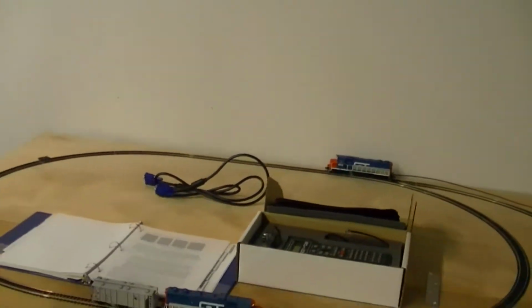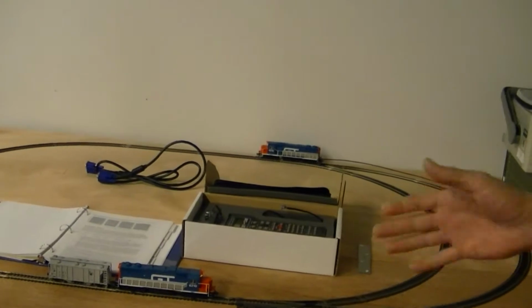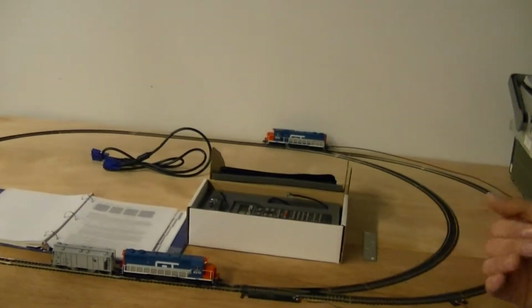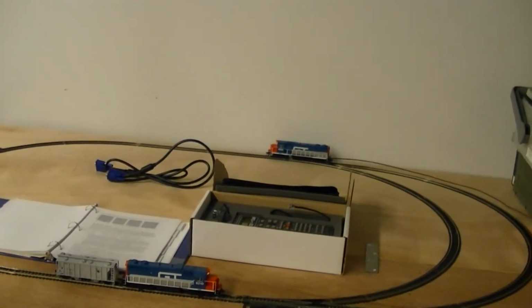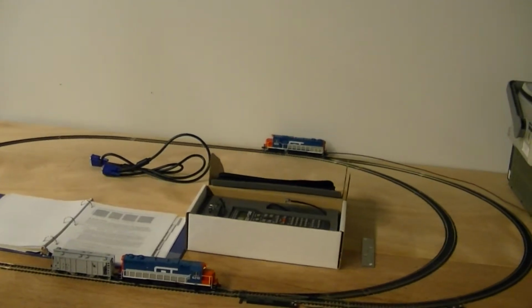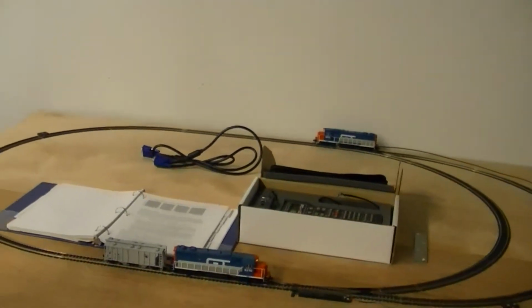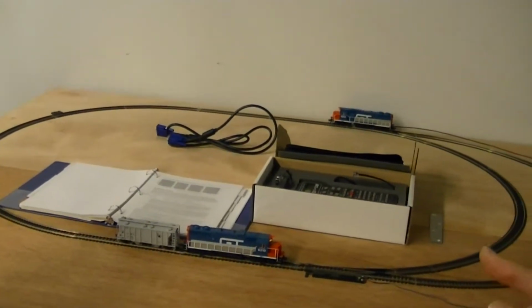So what you can do is you can implement sensors throughout the track, possibly, and prevent a collision if you wanted to. Or proximity sensors on the trains itself. You could even do that.